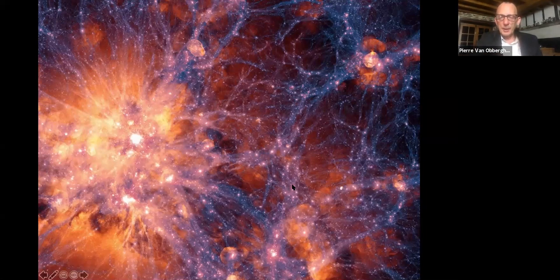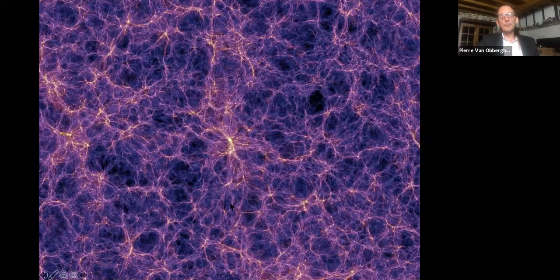So what you see here is actually millions and millions of galaxies, and they are forming filaments. So this is the filament at a very large scale, zillions of galaxies together, and they are forming the very shape of space.